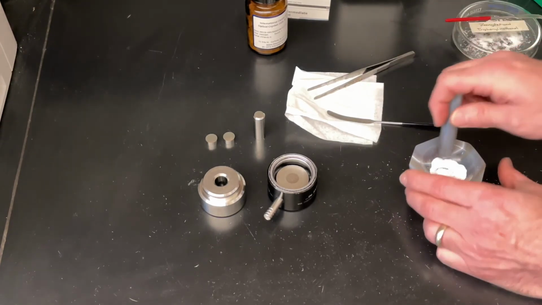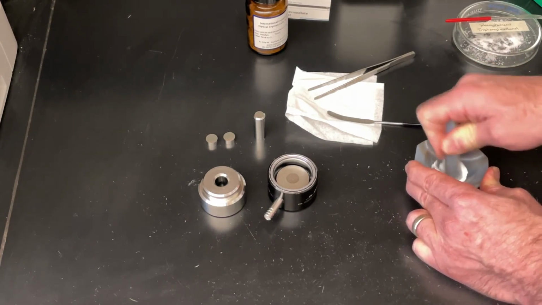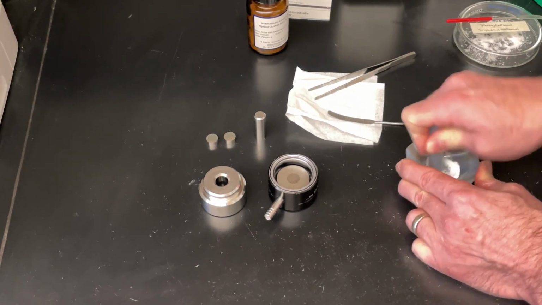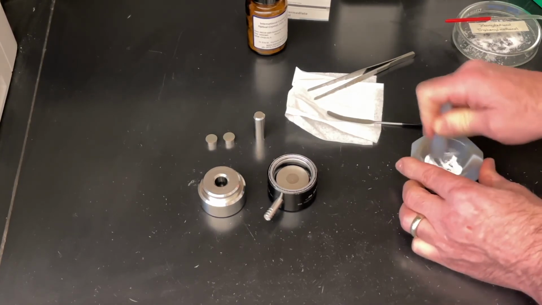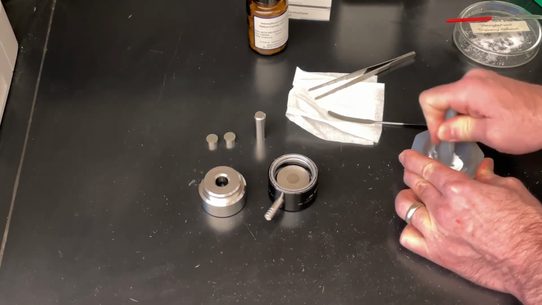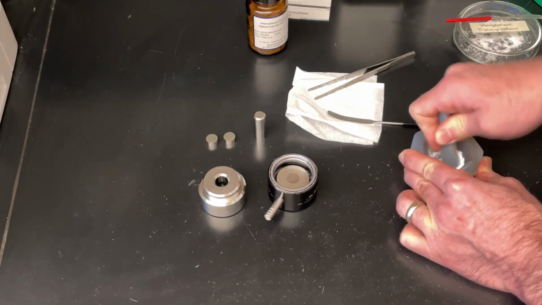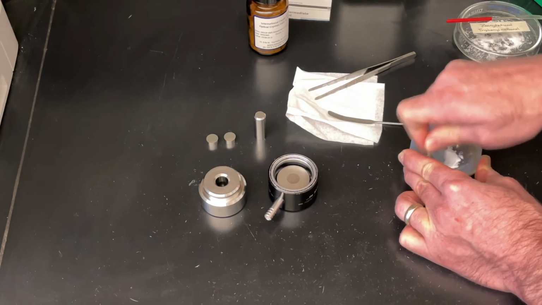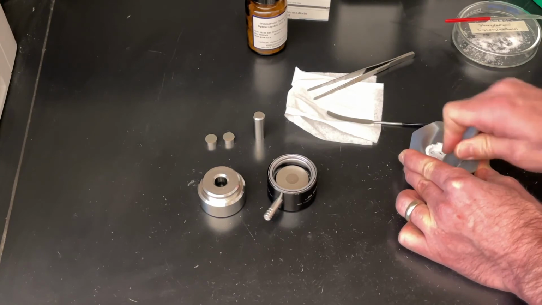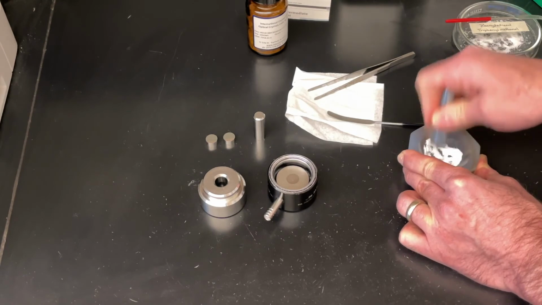And then that gets dispersed and ground. We want this evenly dispersed, so we work on this for another minute here, working it all down the sides and then around in circles. Just trying to make sure that it's all evenly distributed. Okay, now that it's all evenly distributed, we need to make a pellet out of it.